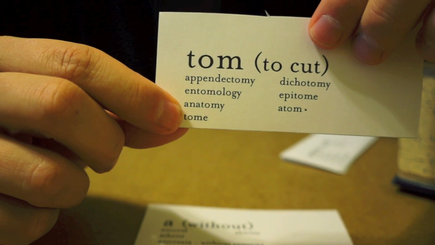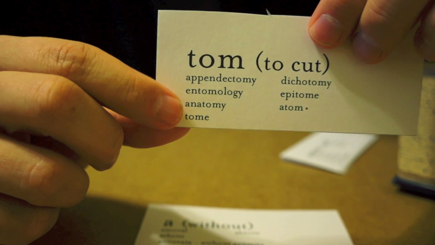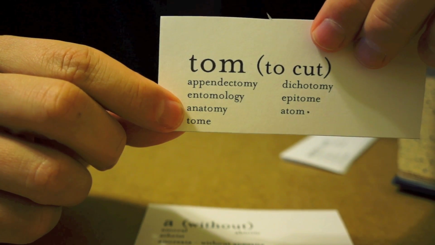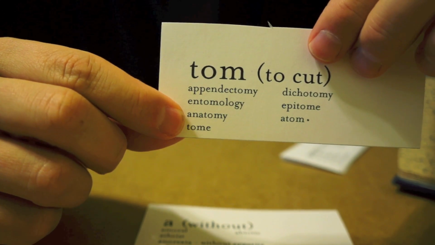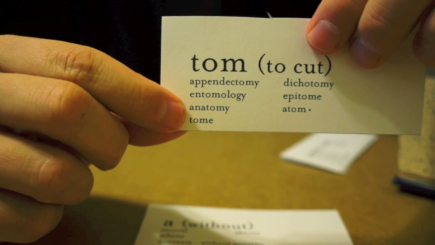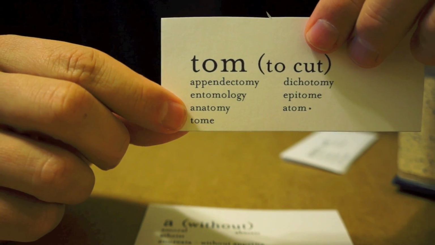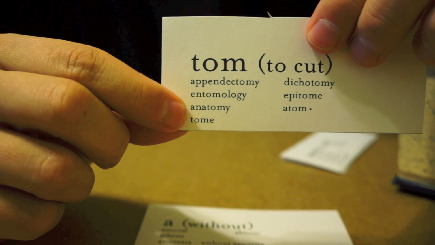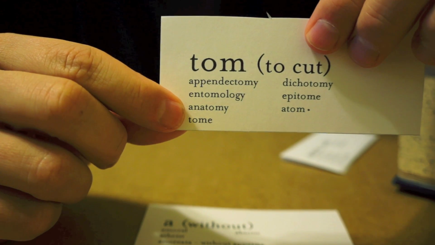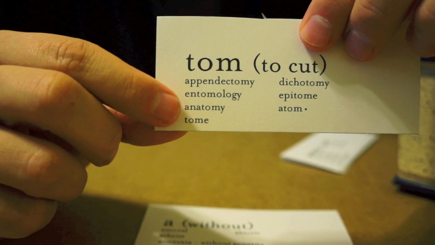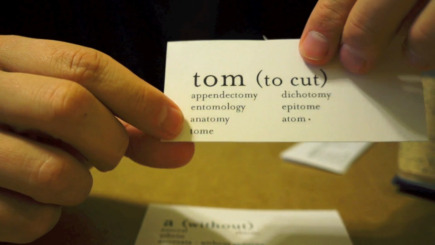Another is anatomy. We think of this word as dealing with the body, and this word comes from the fact that when they first studied bodies, they cut up dead bodies to actually find out how the human body was put together, and that's where we get the word anatomy.